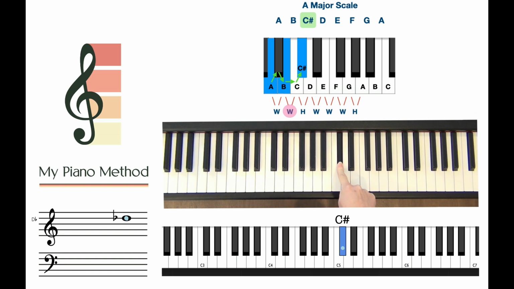Now our next note in the scale is a D, and we need to work out if this is sharpened or flattened. So we look at the next part of the formula, it's a half step. So we move a half step up to the D. So no, it is not sharpened or flattened. Now our next note is an E. Is this sharpened or flattened? So let's take a look at the formula. We need to move up a whole step. 1, 2. So we've landed on the E, and no, it's not a sharp or a flat.